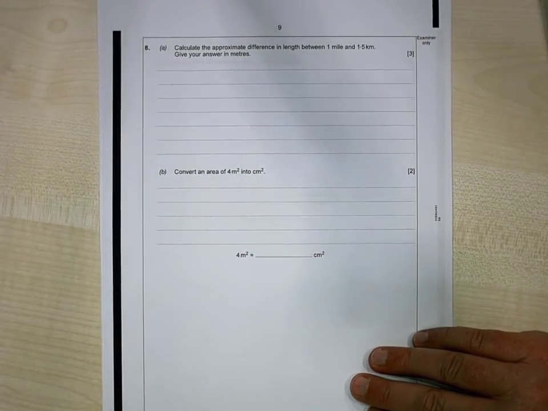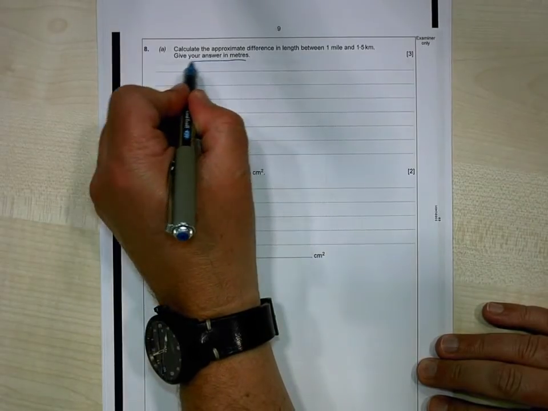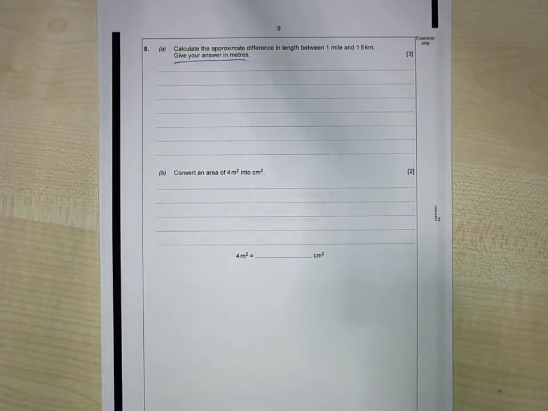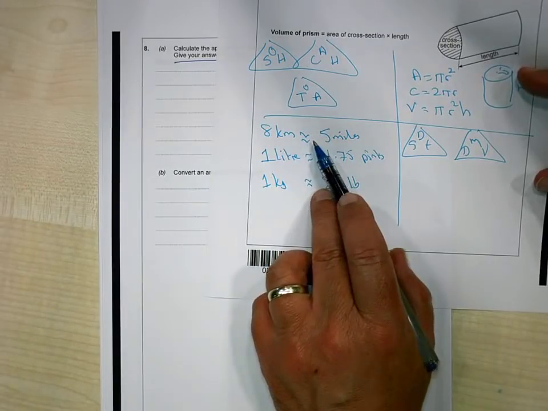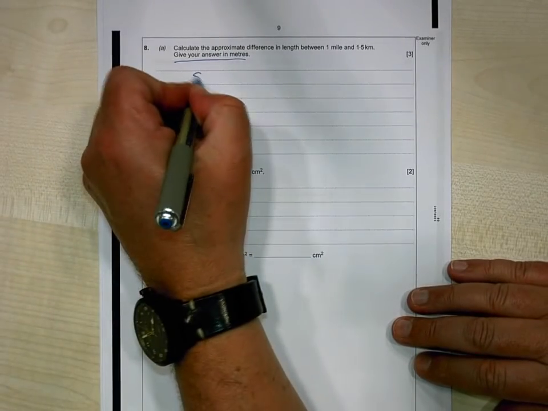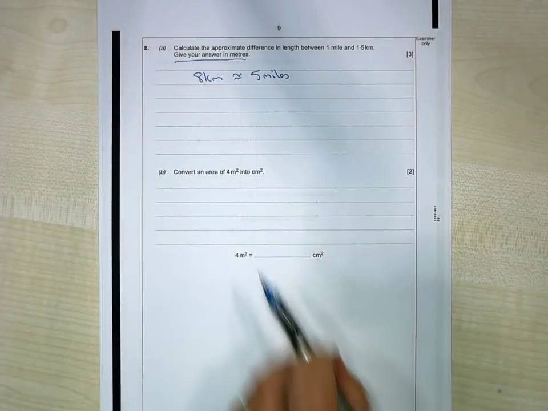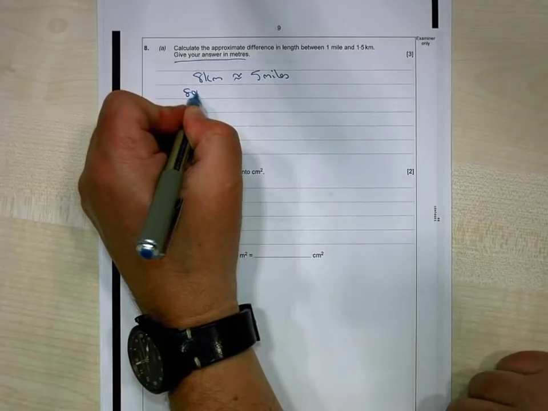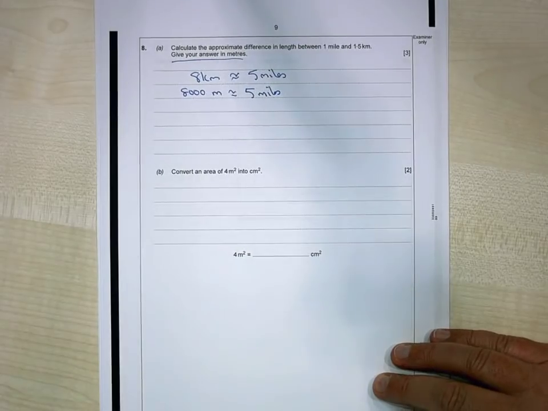Question 8. Calculate the approximate difference in length between 1 mile and 1.5 kilometers. Give your answer in meters. Okay, that means at last something that I've written on the front actually now is useful. 8 kilometers is approximately 5 miles. I want to be working in meters, and I know there are 1,000 meters in a kilometer, so I can write that like that.